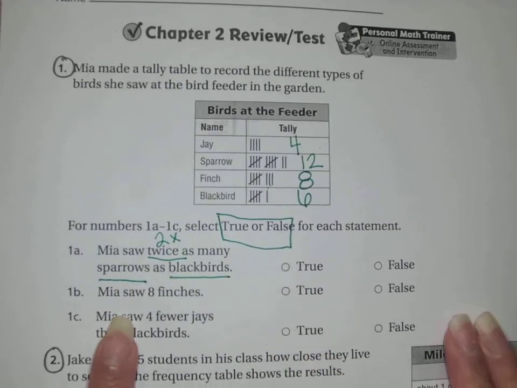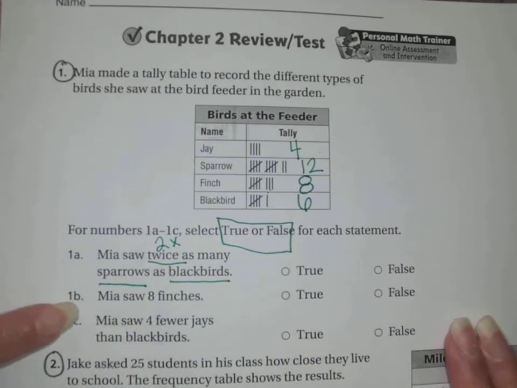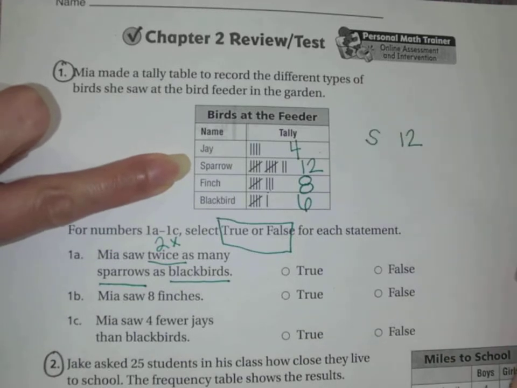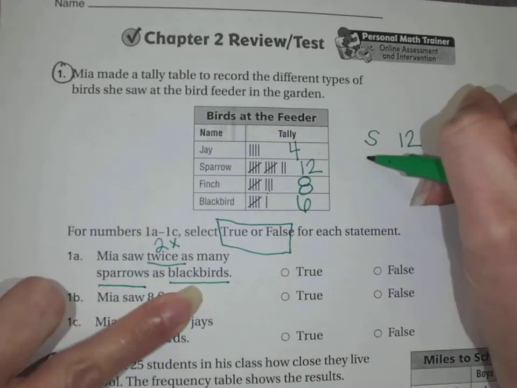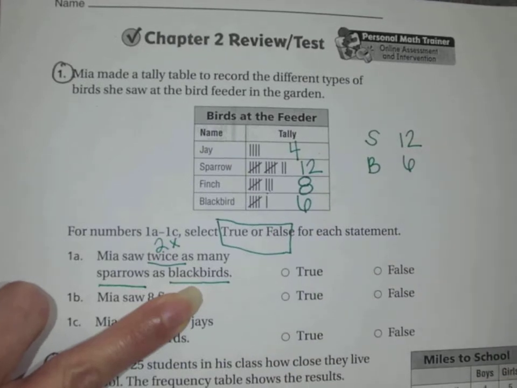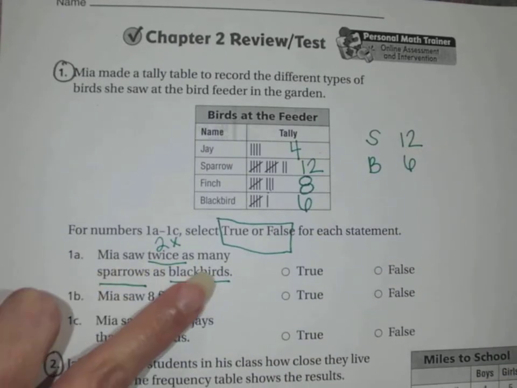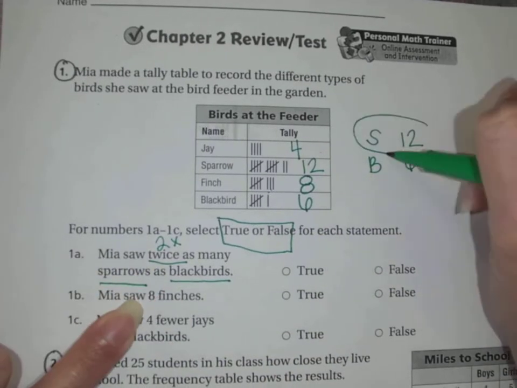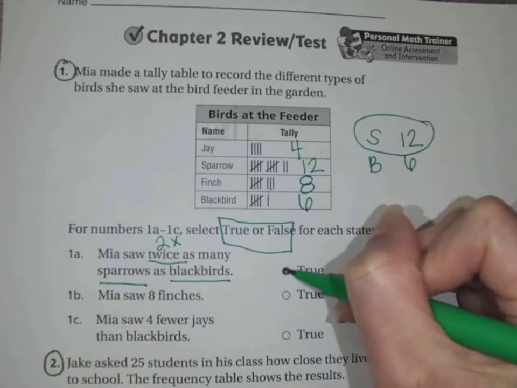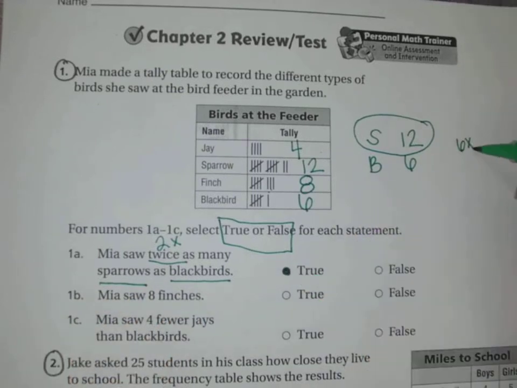All right, so let me go up to my tally table and look. First of all, she saw 12 sparrows. S for sparrows. And blackbirds, B for blackbirds, she saw 6 of those. Now think. Again, it says Mia saw twice as many sparrows than blackbirds. That is a true statement because 6 times 2, think of twice, multiplied by 2, is 12.